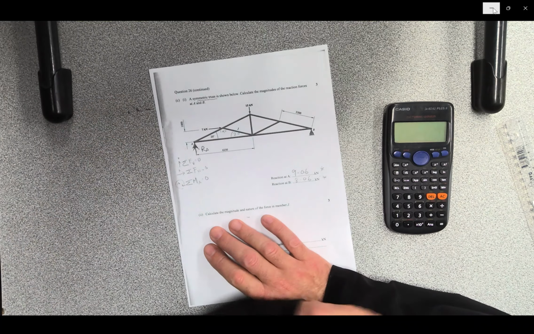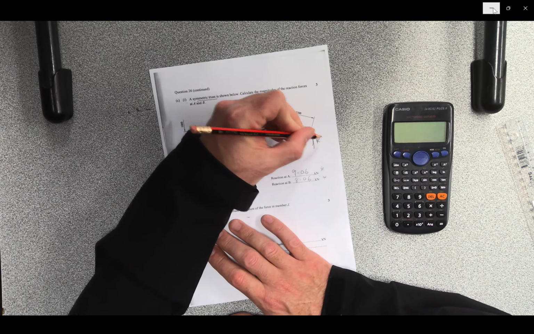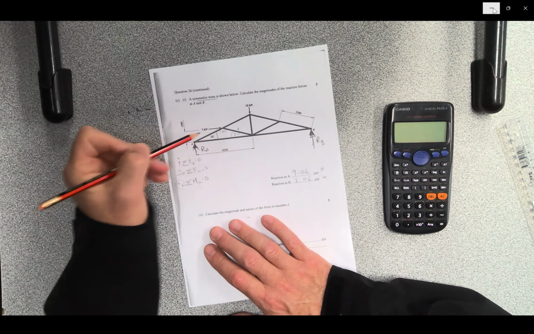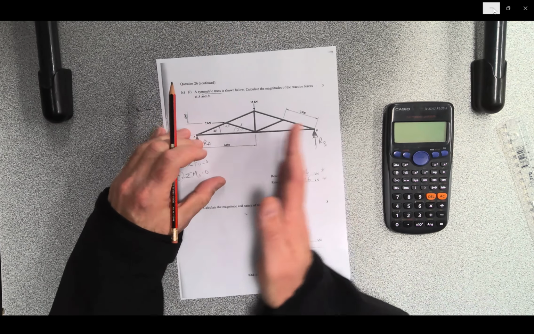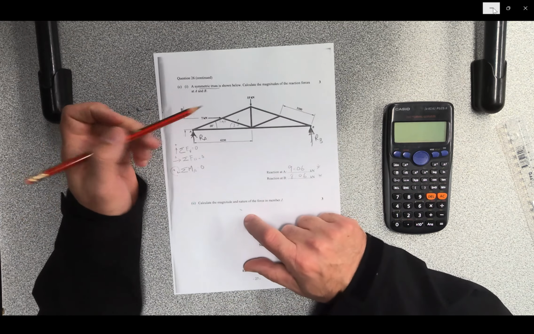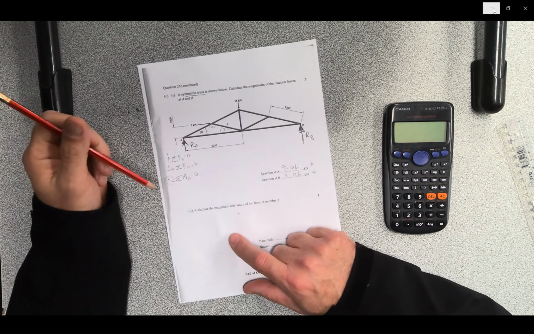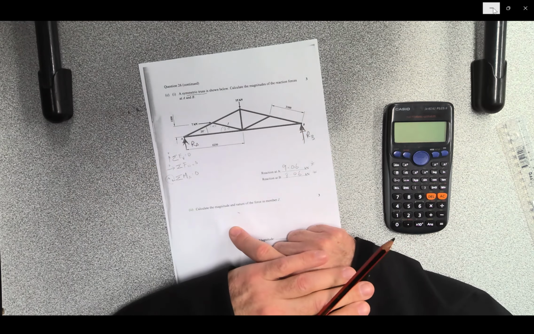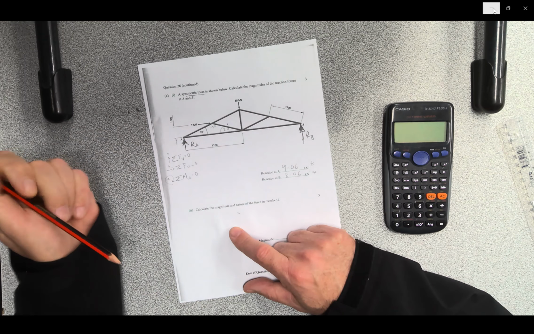So here we know reaction B is going to be only vertical, even though we've got a horizontal force acting here, because this is a roller support. And because the roller support moves, it doesn't react in the horizontal sense. It only reacts in the vertical sense. That's something you need to also keep in mind whenever you're doing this type of problem. Normally a truss bridge like this will have a roller at one end. So if you see a roller, think vertical only.